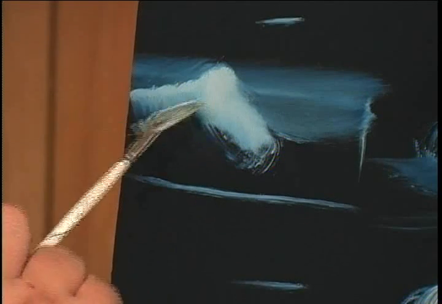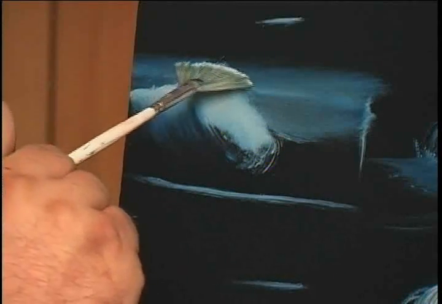I'm going to go back to the fan brush right now, and with the fan brush, I'm going to go ahead and load it with some of the blue-white that we have, and I want to make sure that it's a very light color. A lot of times you want to match that color to what you have here on the eye. So we'll go over the eye.